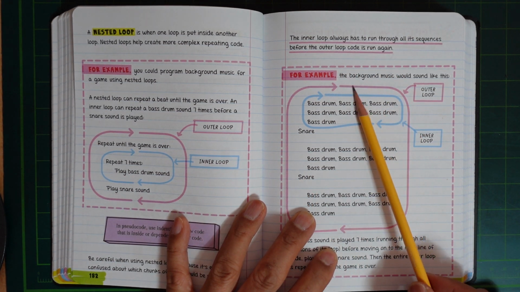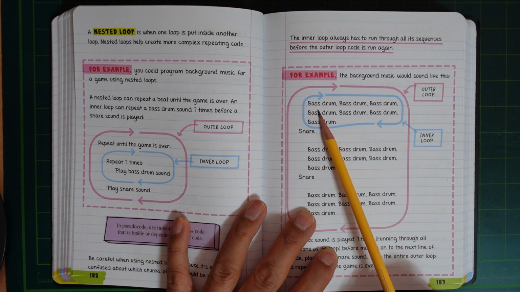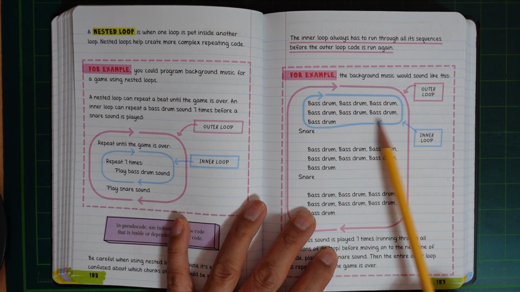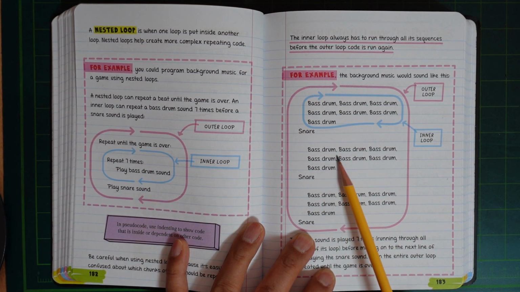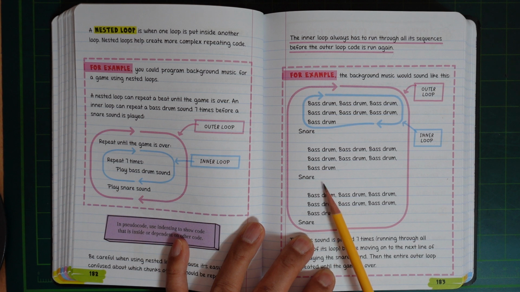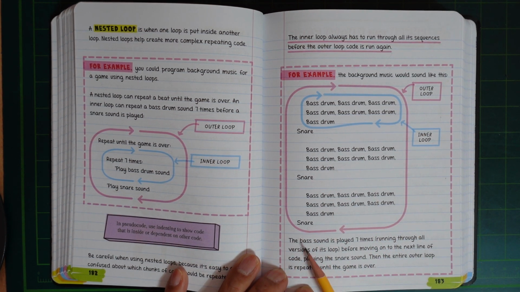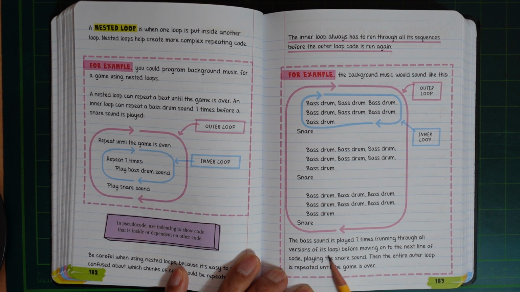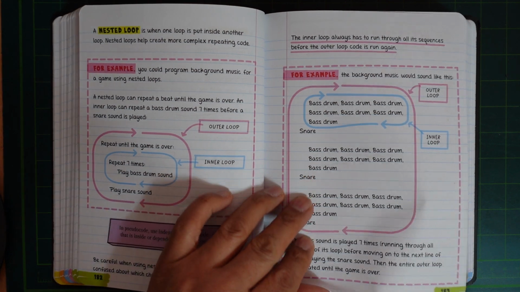For example, the background music would sound like this. Bass drum, bass drum, bass drum, bass drum, bass drum, bass drum, bass drum, snare. Then again bass drum seven times, snare, out of loop. The bass sound is played 7 times, running through all repetitions of the inner loop before moving on to the next line of code, playing the snare sound. Then the entire outer loop is repeated until the game is over.